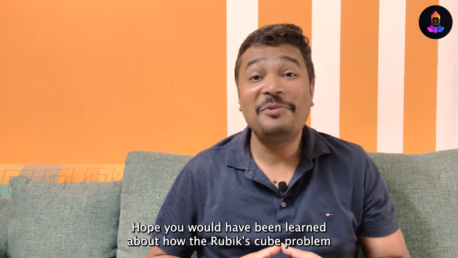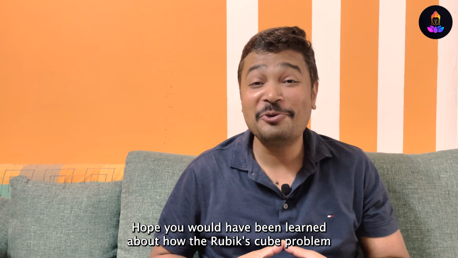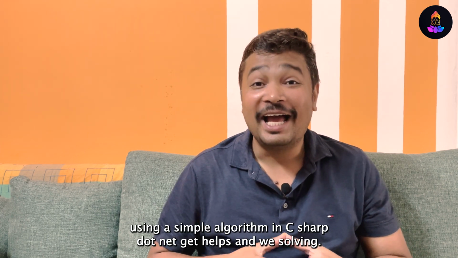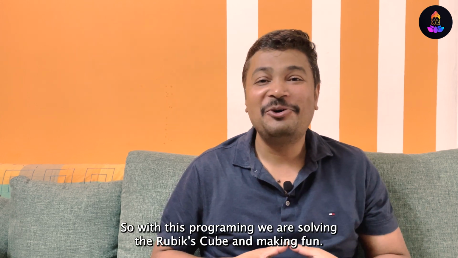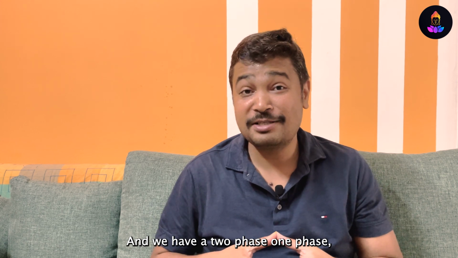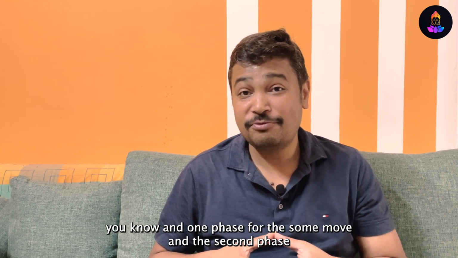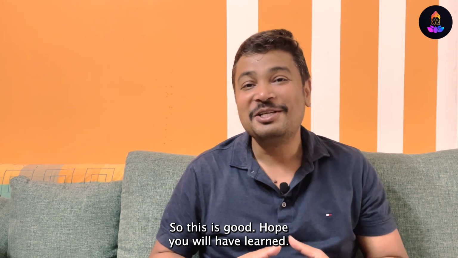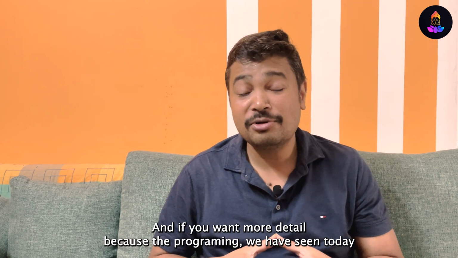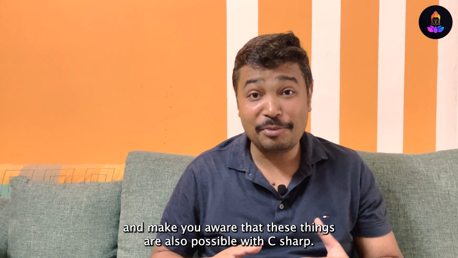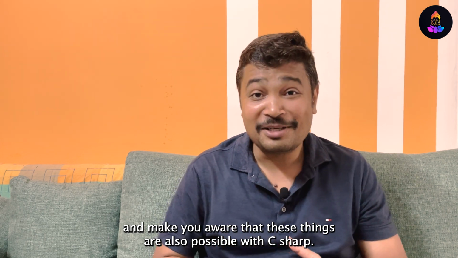Hope you have learned how to solve the Rubik's Cube problem using the Kociemba algorithm in C#.NET from GitHub. With this programming, we are solving the Rubik's Cube and having fun. We have two phases: one phase for certain moves and the second phase for certain moves. At the end, we are solving the problem. So this is good, hope you have learned. If you want more detail, because the programming we have seen today is not into much depth, I thought of making it short, just to introduce and make you aware that these things are also possible with C#.